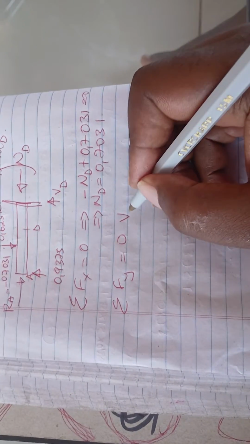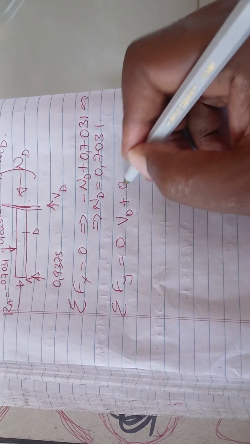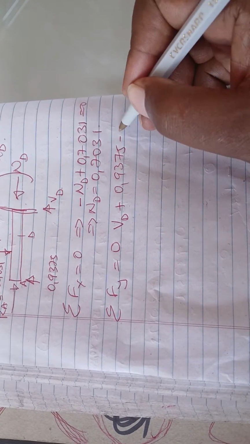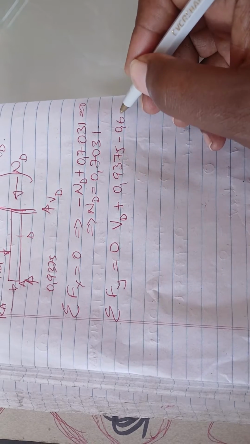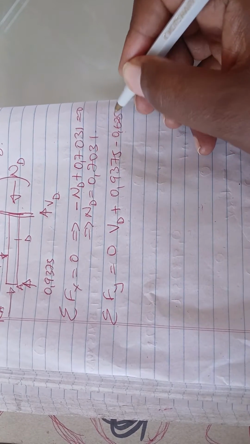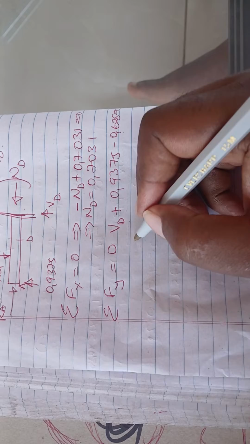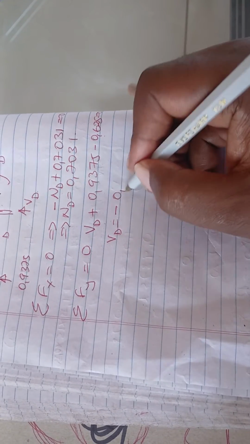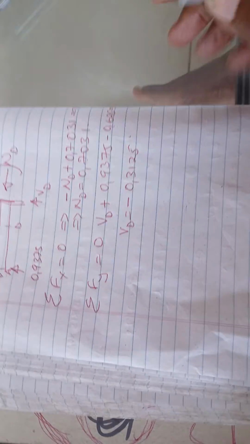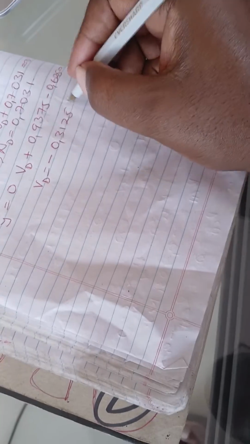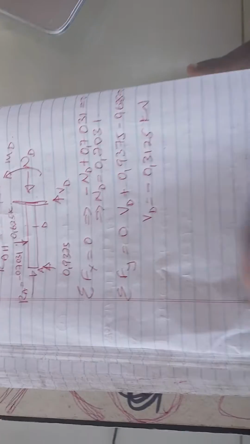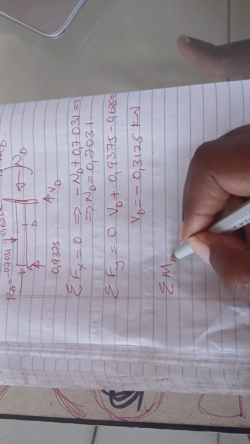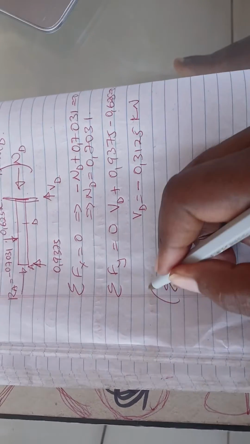We can have our VD plus 0.9375 minus 0.625 being equal to 0. So our VD is equal to minus 0.3125 kilonewtons. Then we can now say the summation of the moments at D is equal to 0, whilst we are taking the clockwise moments to be positive.